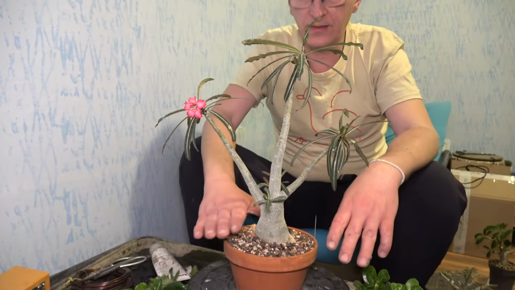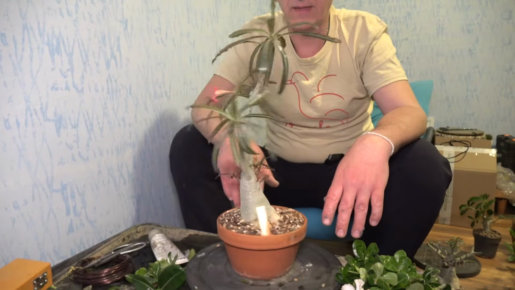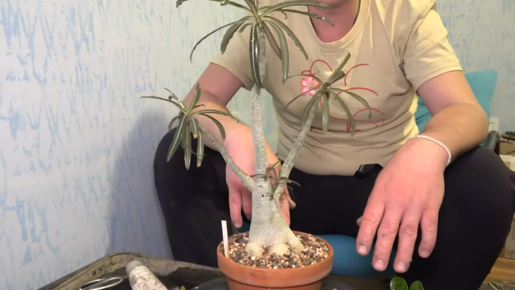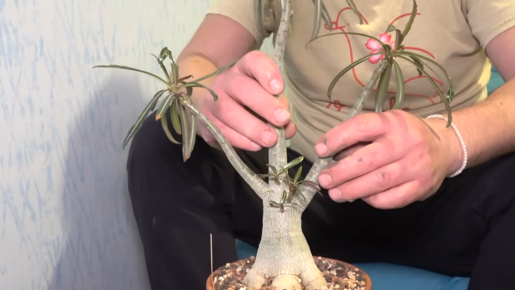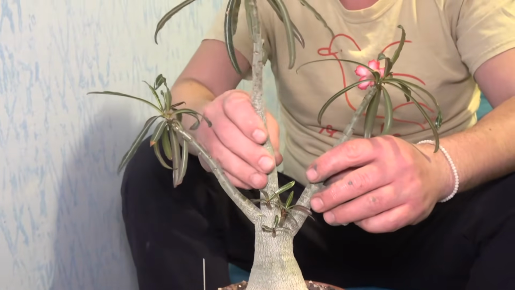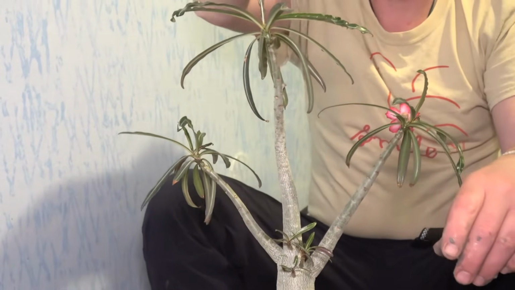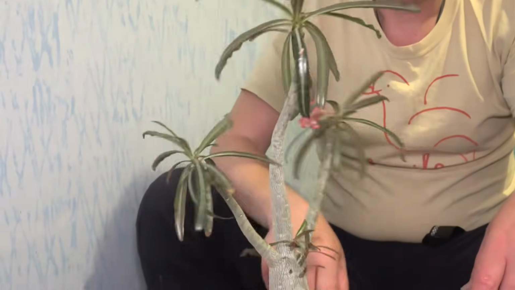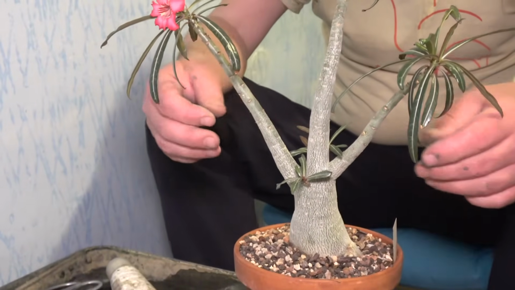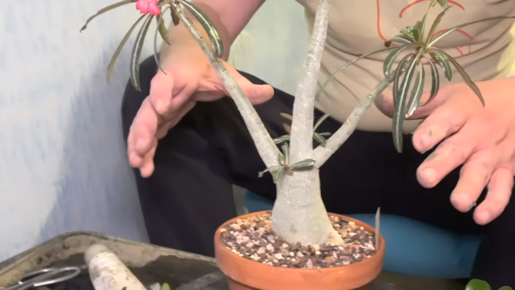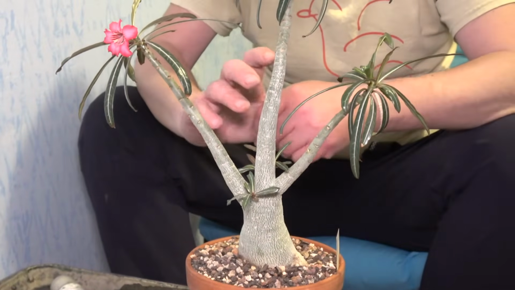So I was thinking in the beginning, I have this Adenium from seed, and I was thinking I will grow this the same way as in nature. So I was thinking just to leave this trunk and grow it really tall with some branches on the top. But then I got these branches here, so I changed my mind, and in the end I will grow this tree short with a thick fat base.